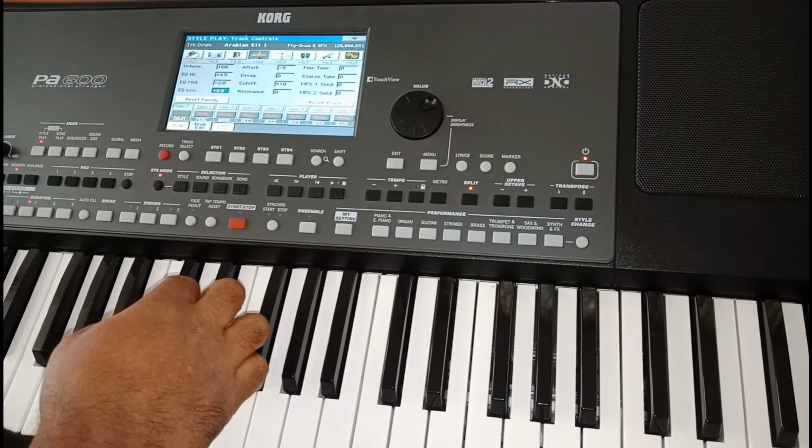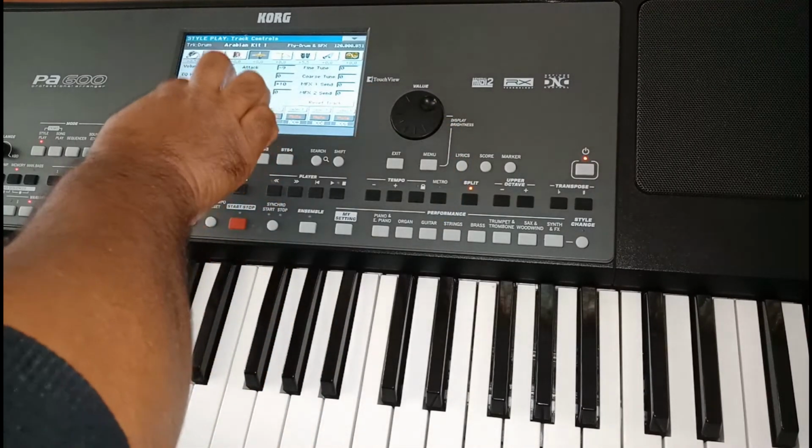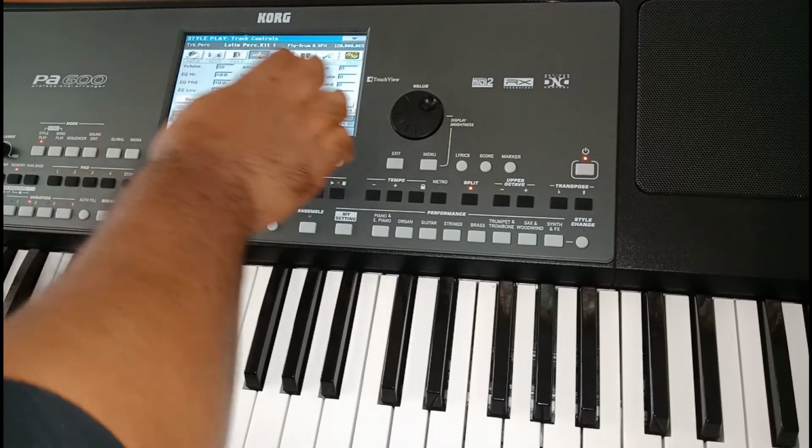Now I'm going to edit the percussion track similarly. You can hear how it is affecting the instruments.